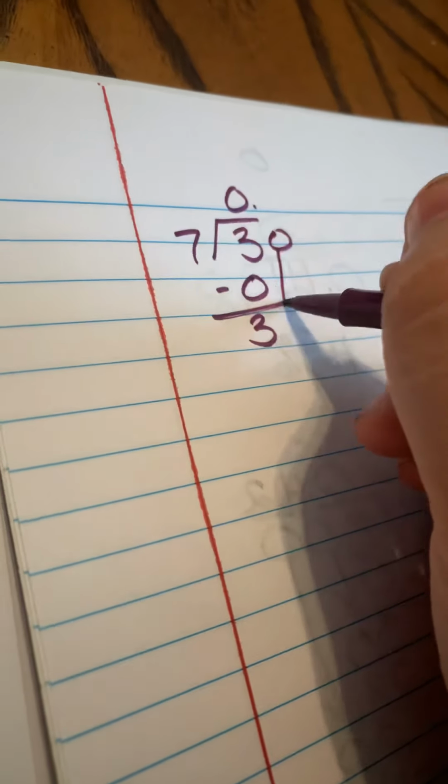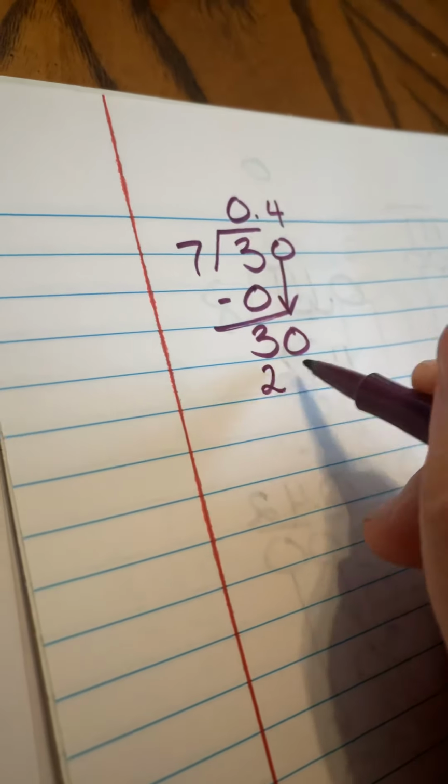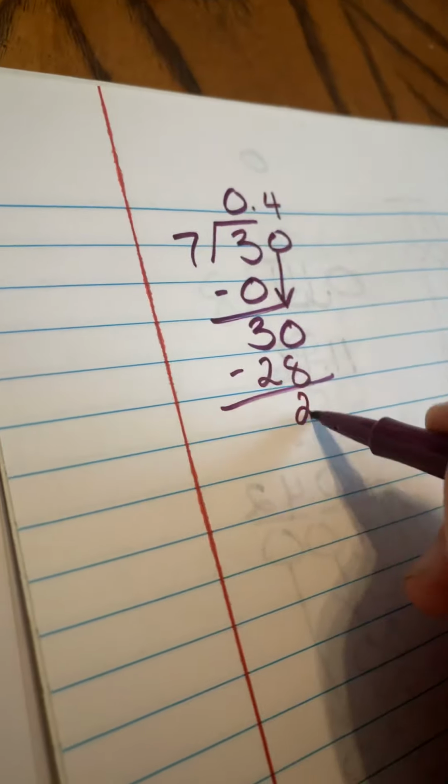3 divided by 7. 0 times 7 is 0. 3, decimal. 7 will go into 30 4 times. 4 times 7 is 28. 2.